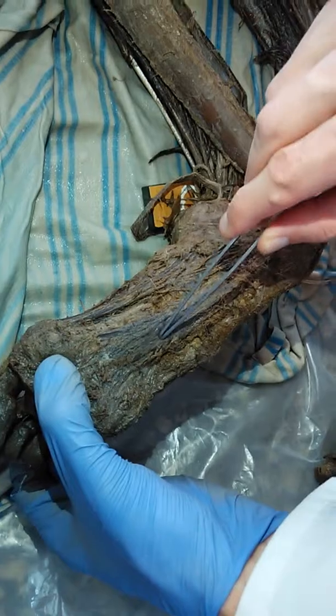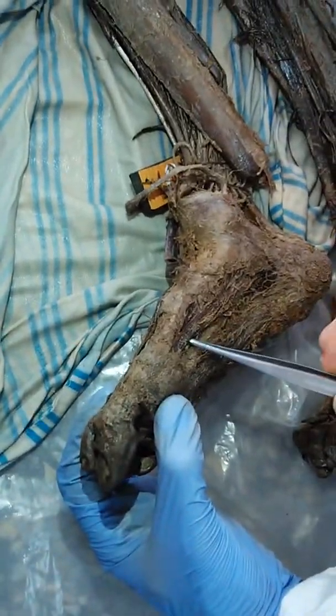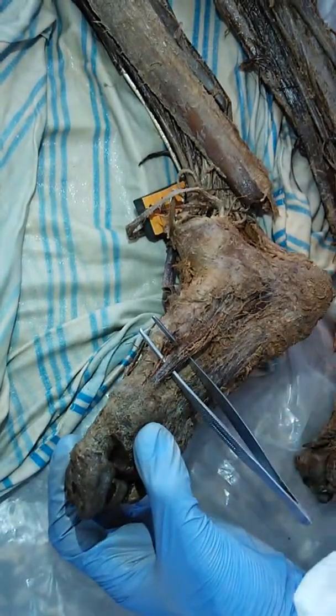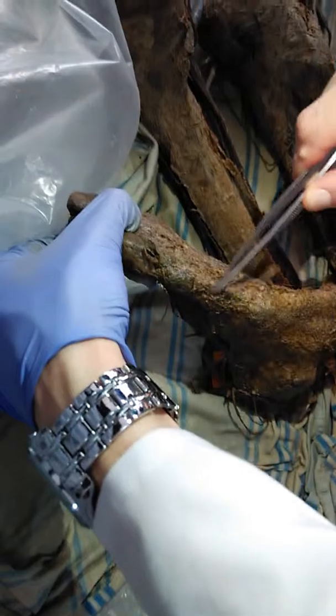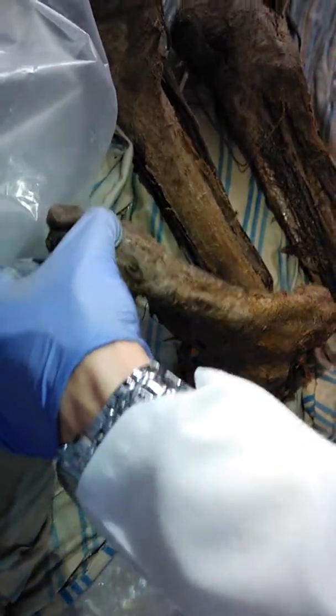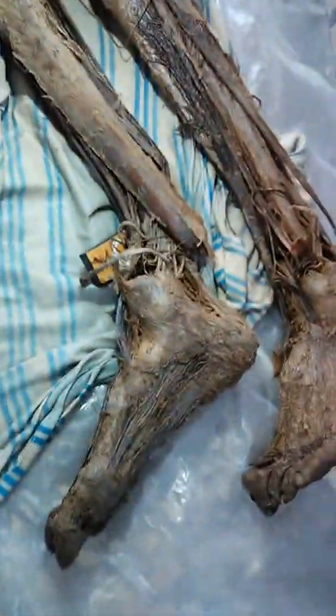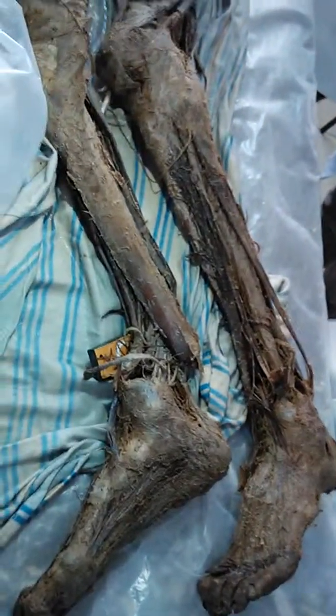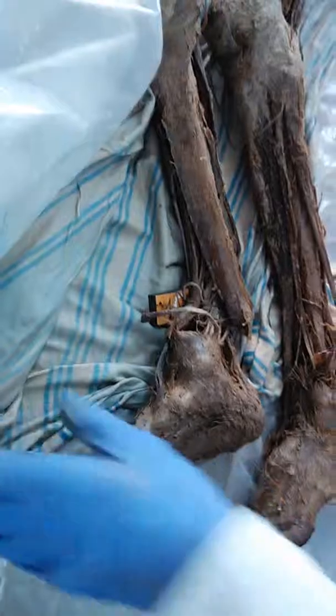Next, at the plantar aspect, musculus flexor digitorum brevis, musculus abductor hallucis, musculus abductor digiti minimi.